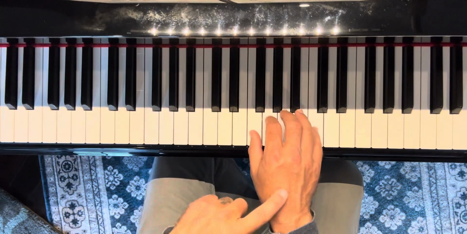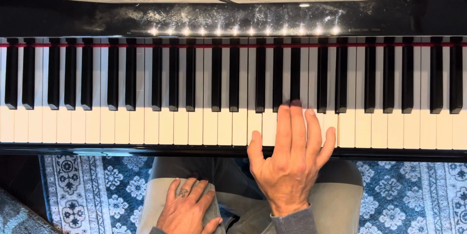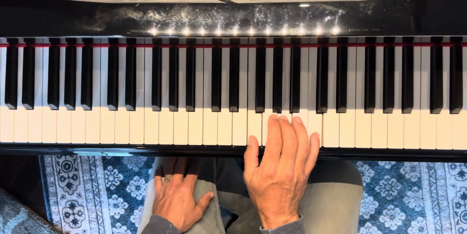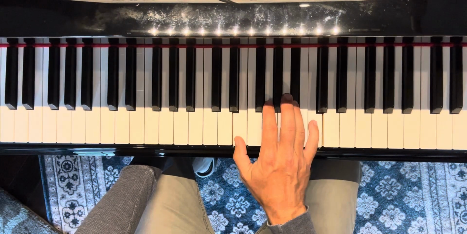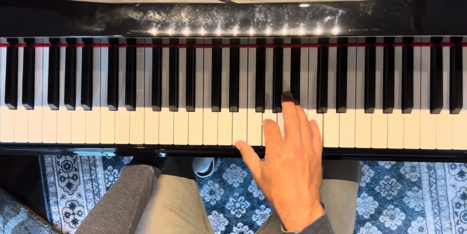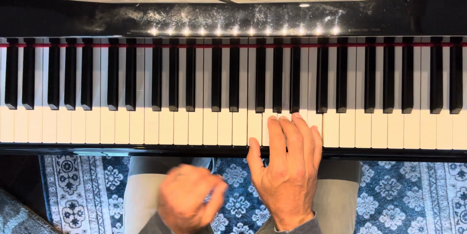In the right hand, same thing. F chord, top 2 notes up. 4 chord, top 2 notes down. 5, 7. Maybe with the G, either way, and 1. So F major.